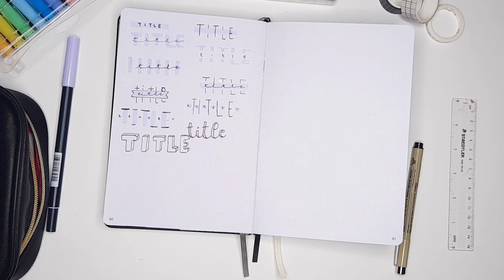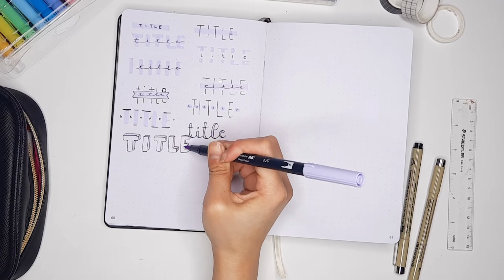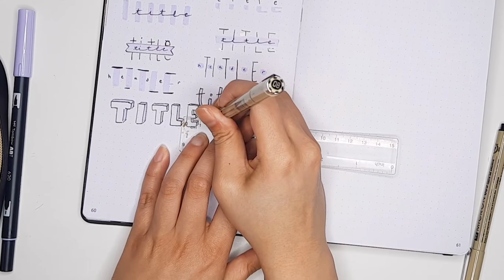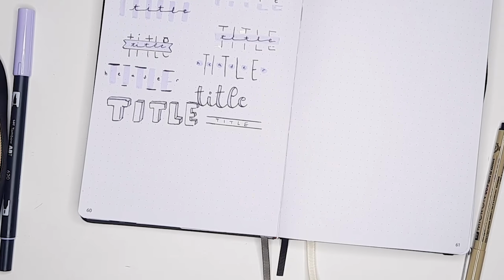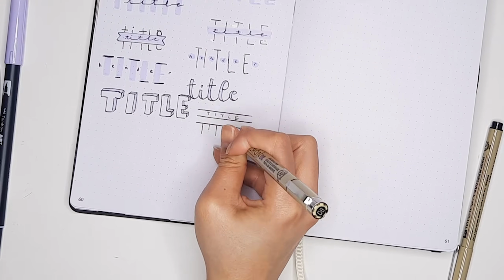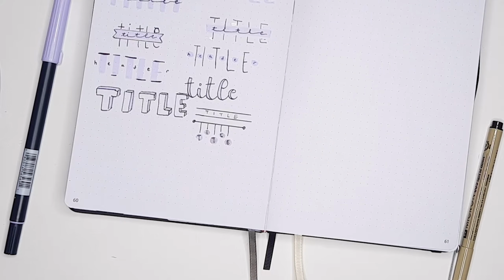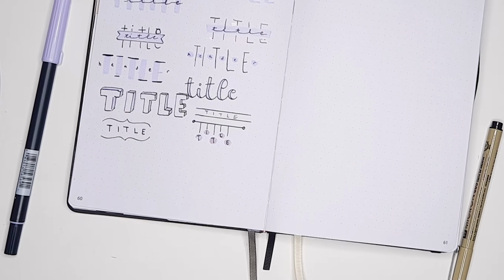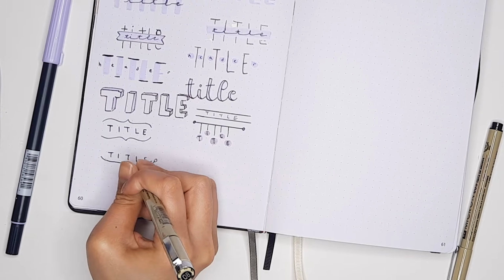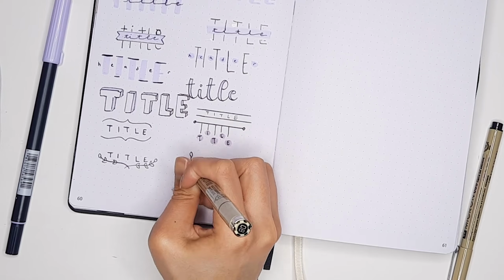Another thing that you can play around with when it comes to creating these bullet journal headers and banners is the symmetry in the title. So for example, you can have a title where it's completely symmetrical and you have the same drawing or design on each side of the title, or you can create something fun and asymmetrical where one side is longer or shorter than the other.